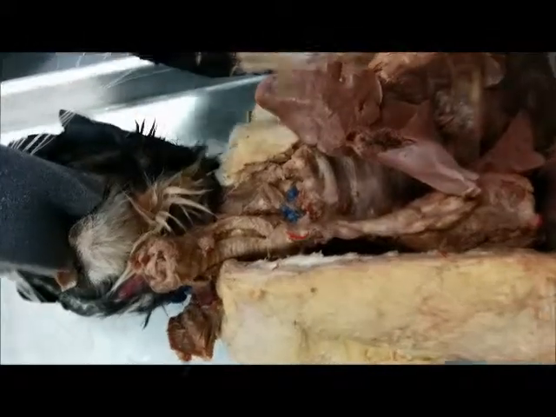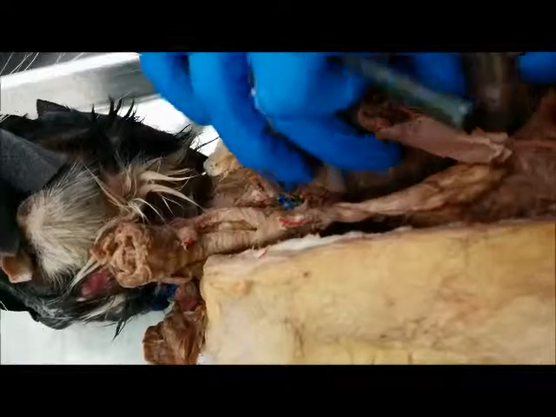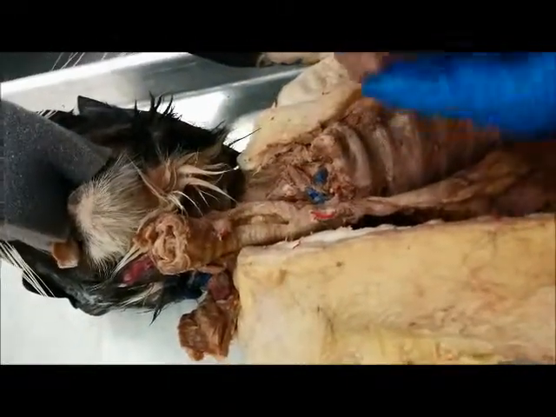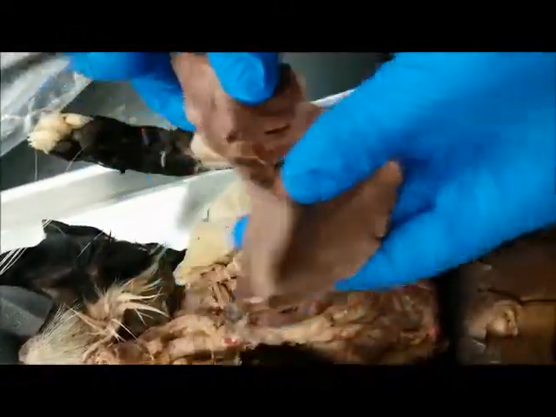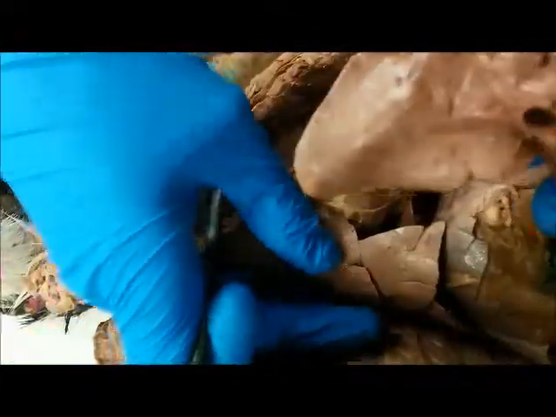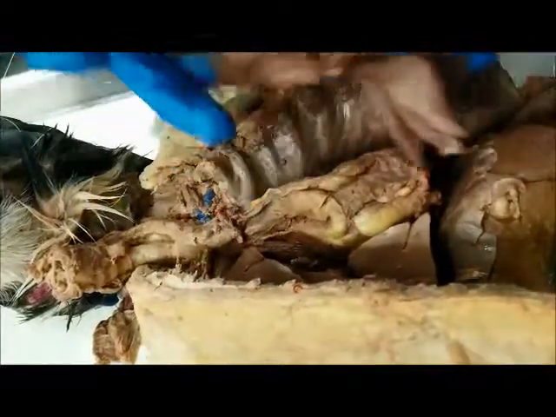Alright, so we're looking at the respiratory system of the cat, and this is the cat, guys. So let's begin with the lungs. Here we have the lungs, and this actually goes here. What you're gonna see here, and the lungs go here. You see these lungs intact right here? These lobes right here, this is the lungs by the heart.